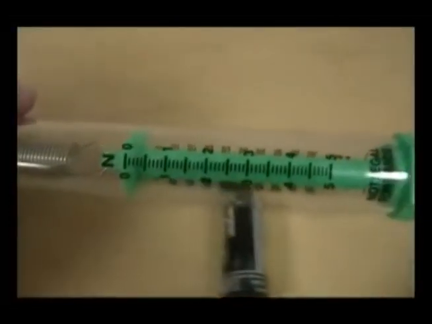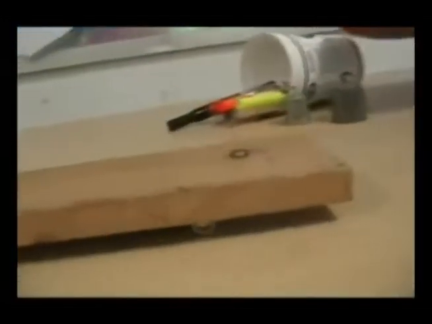Look how the spring scale isn't even sensitive enough to register the amount of force needed to overcome the rolling friction that occurs between the table and the batteries and this block of wood.